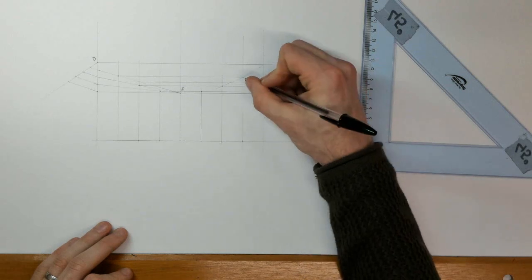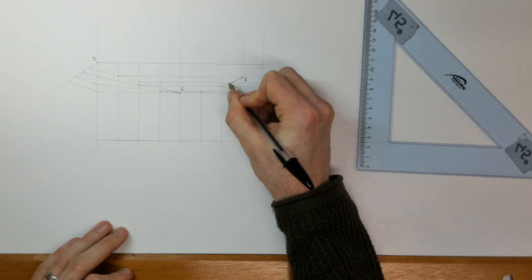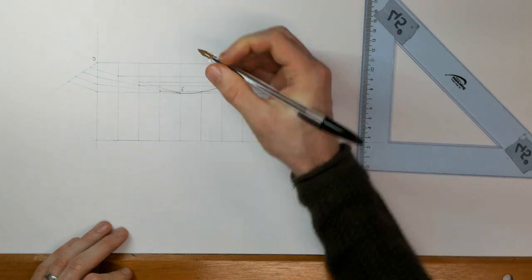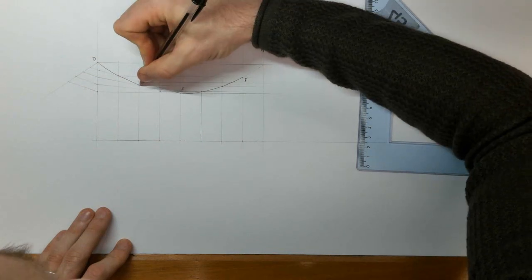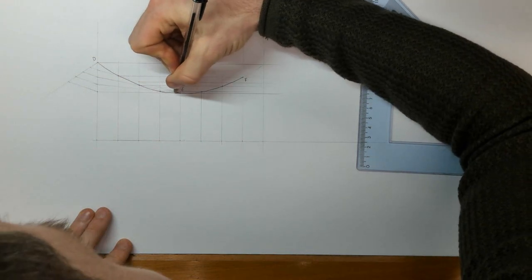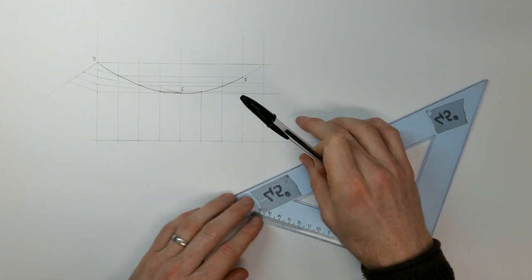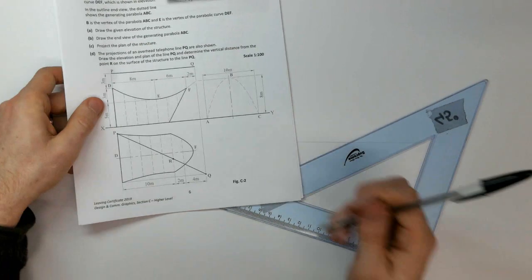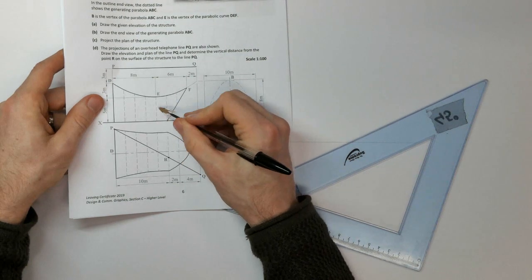That's my point F. Okay, and looking here, we've got that point at one of those divisions, which is 20 as well.